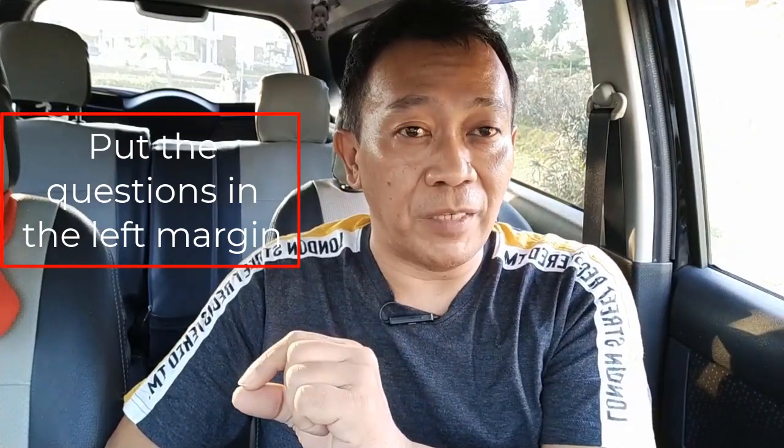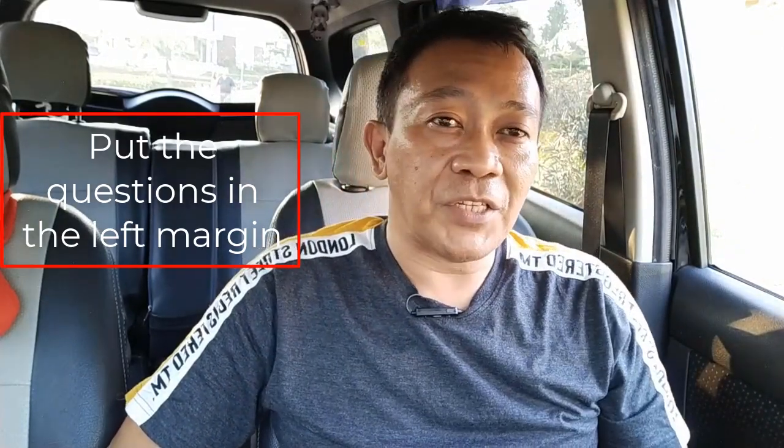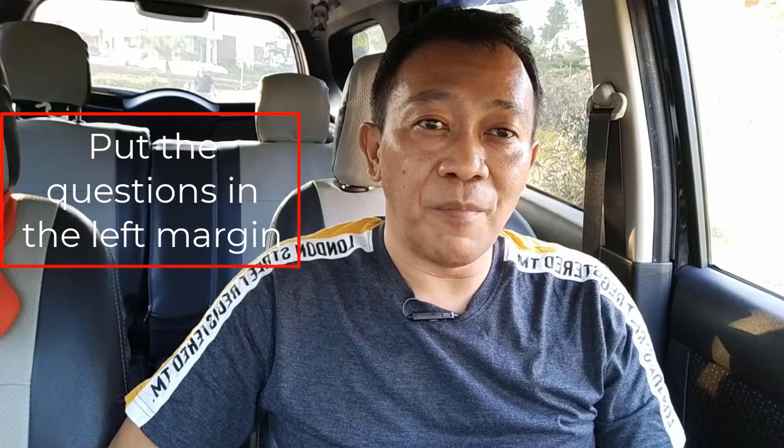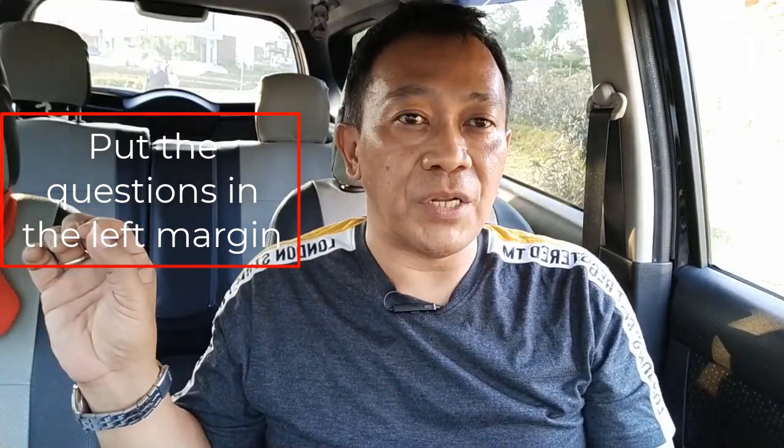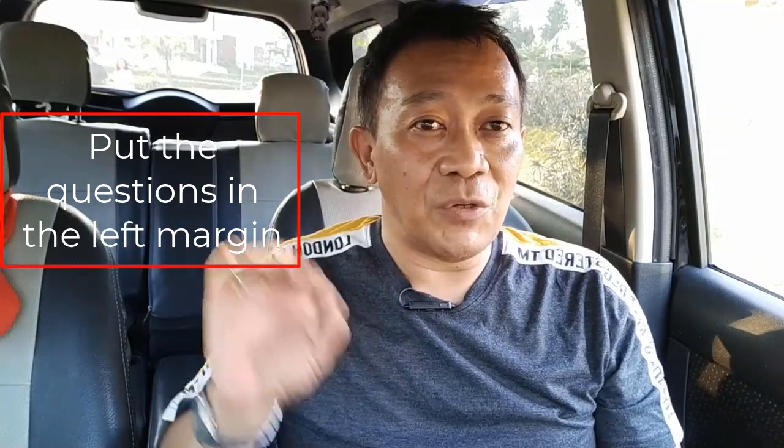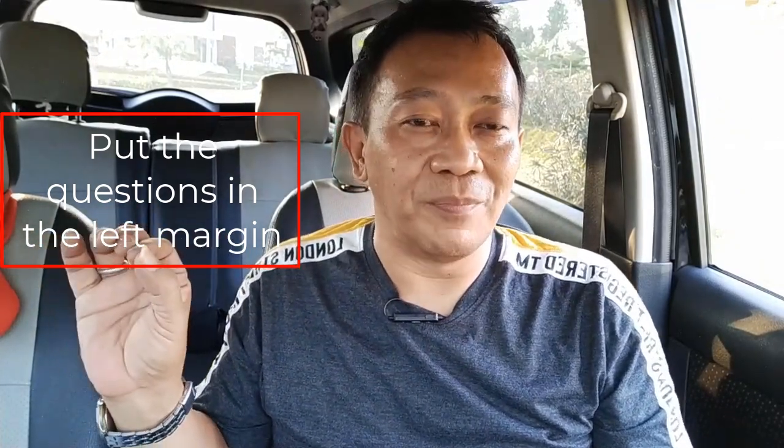If it is quite clear, or you understand the text, but then you cannot memorize all, you can put the question in the left margin, okay? That's the question phase. Remember, put the question in the left margin of the text. Later, you can put the answer to the question. When you got the questions in the left margin, well, this is a good start, okay?